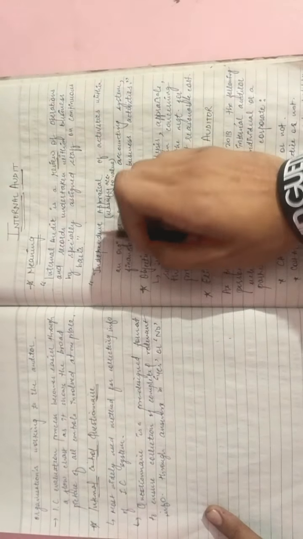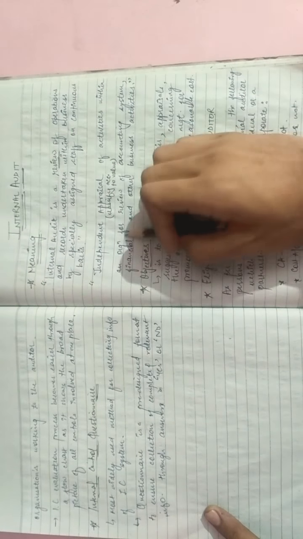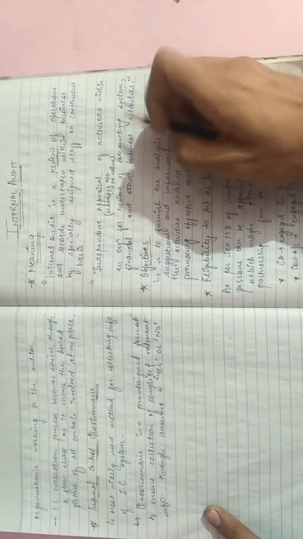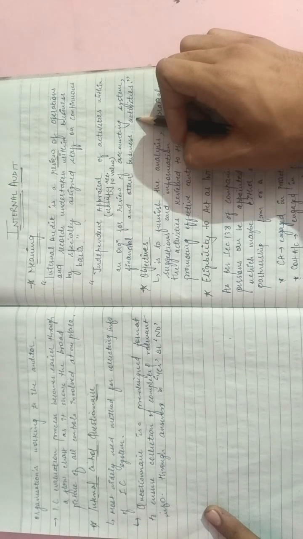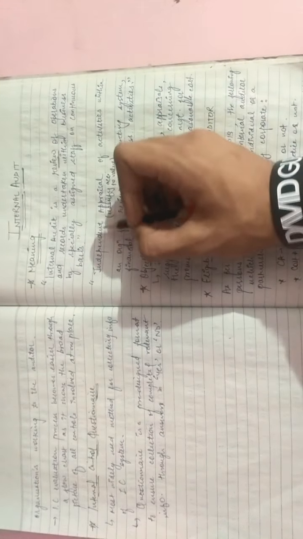In other words, we can say that internal audit is an independent appraisal of activities within an organization or entity for review of accounting system, financial and other business activities. What is appraisal? Appraisal is basically classifying things according to value. Let me give you an example: there is a class where there are some average students or topper students, and we classify them according to their value. So it is an independent appraisal. We classify the things according to their value in internal audit.